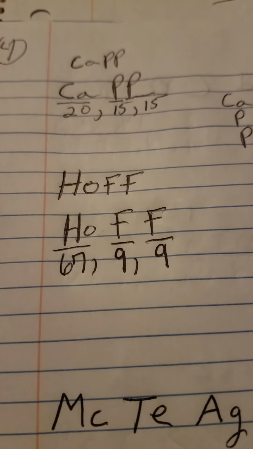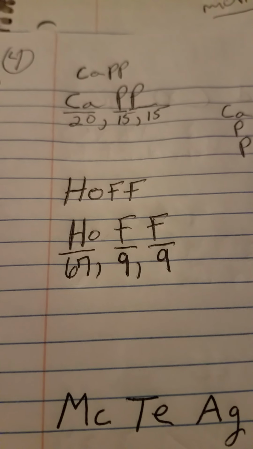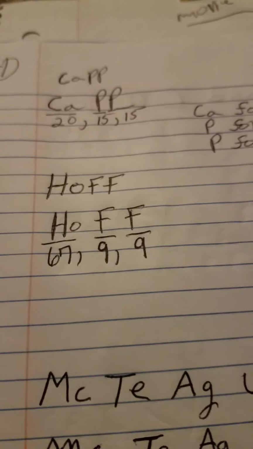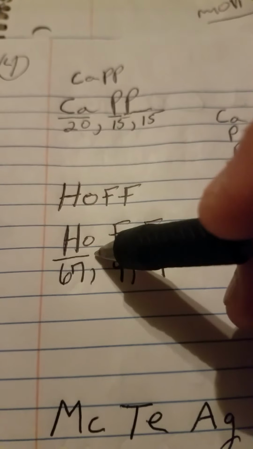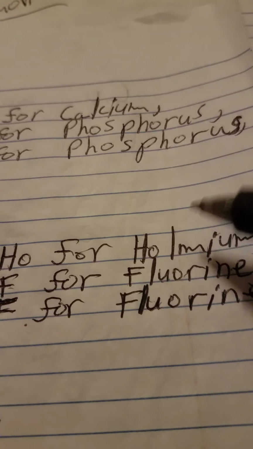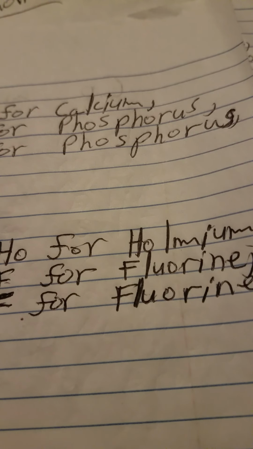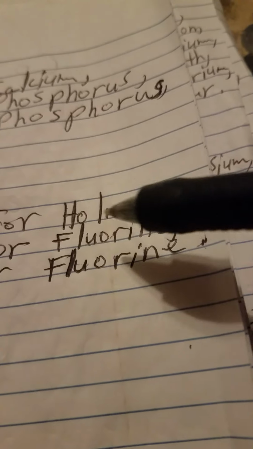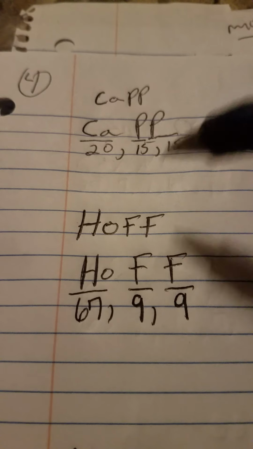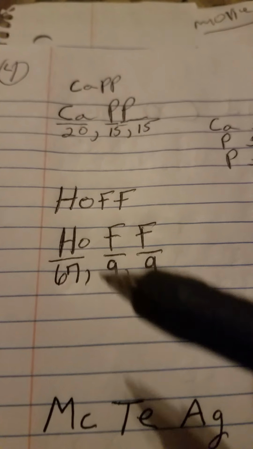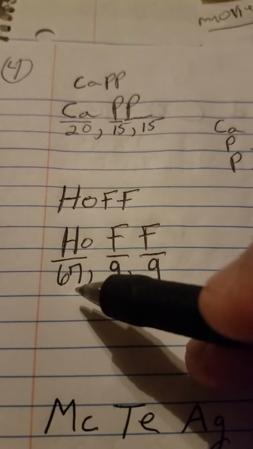All right? Also, we have the name Hoff, capital H-O-F-F. There's more than one way to write this, but I want to show you one way. You've got the capital H and the small o right here for holmium. Holmium is spelled H-O-L-M-I-U-M. The chemical symbol is capital H and small o, and that carries the atomic number of 67.